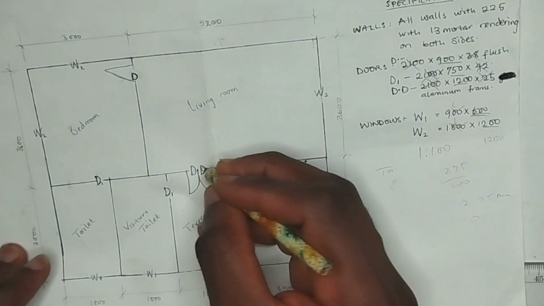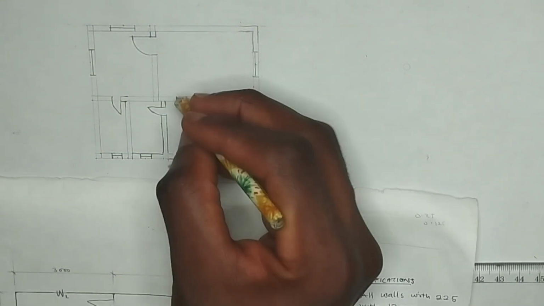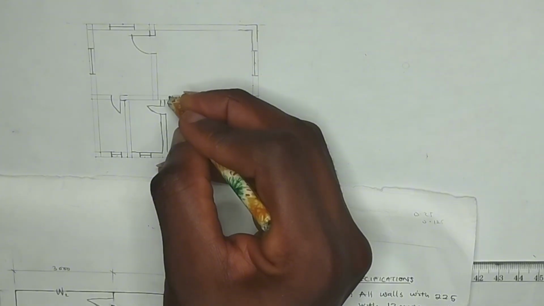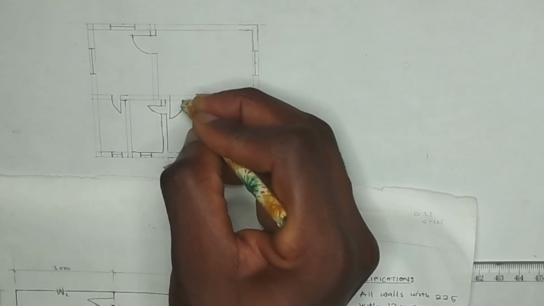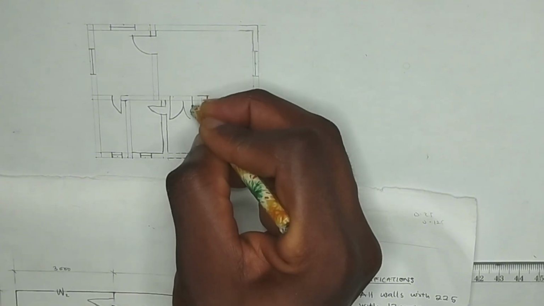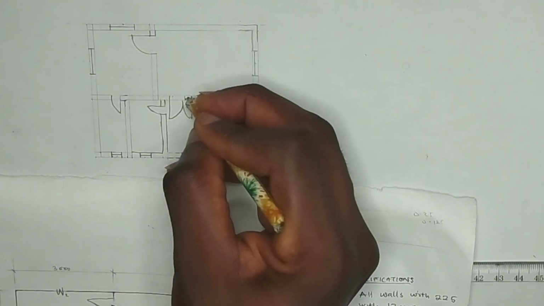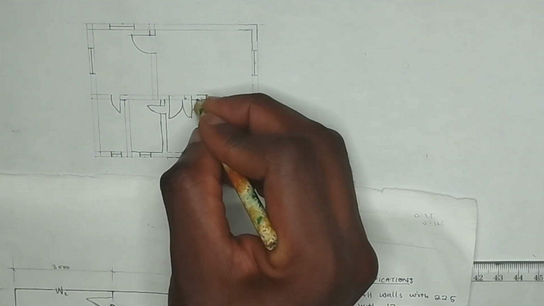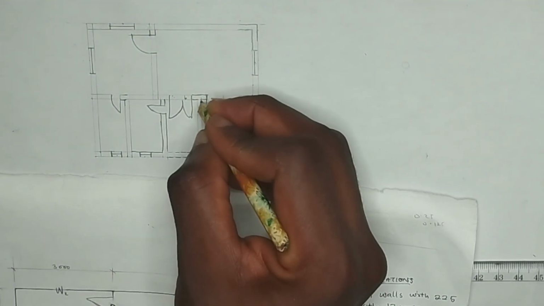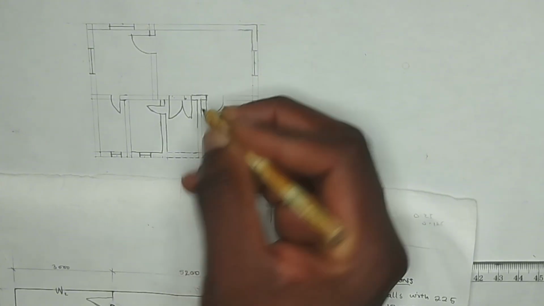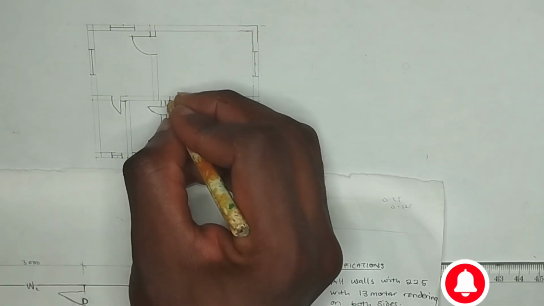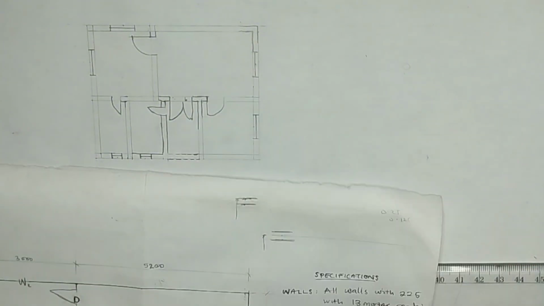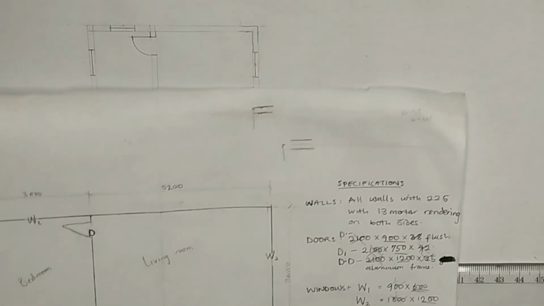So this place is going to be 600 and this place is going to be 600. It's just going to be in this manner, something like this. You leave a space, it's going to be in the center. All right, so like this, then leave a space also here like this. This is 600 and this is also 600. Okay, so that's that for this particular door. Our door is opening like this once you enter inside into the house. Okay, so that's that for the door.